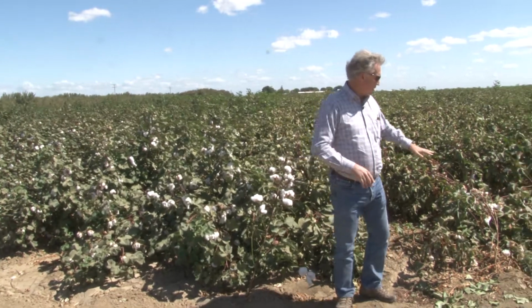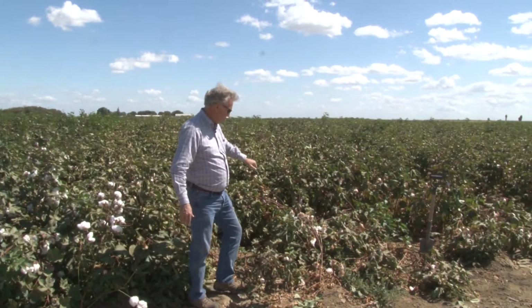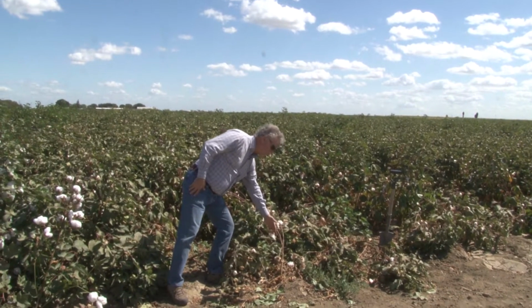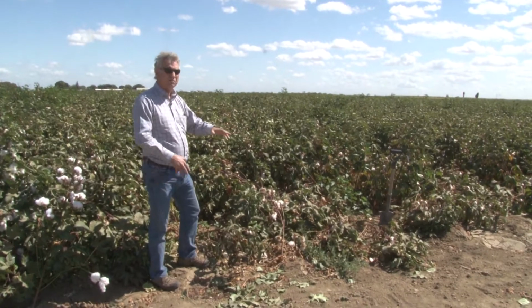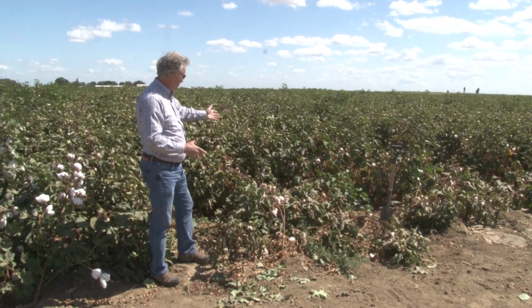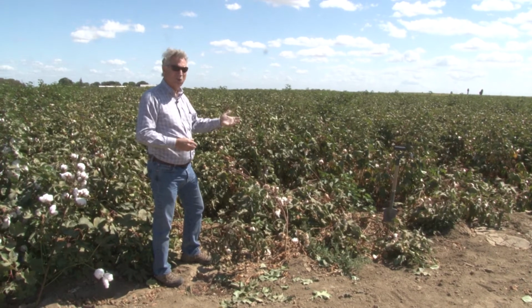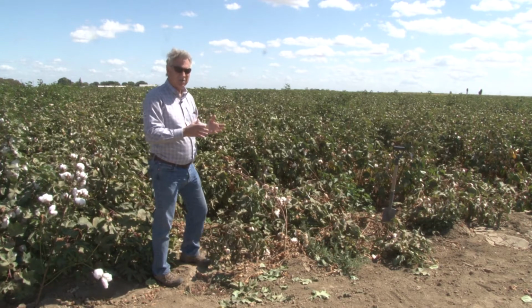Now, if we pan over to my left here, you'll see a slightly different looking plant. First of all, there's more of a creamy color and a much smaller boll. The plants tend to be a little bit shorter, but I'll try to demonstrate shortly that we actually need more different sites on the plant to make up yield.